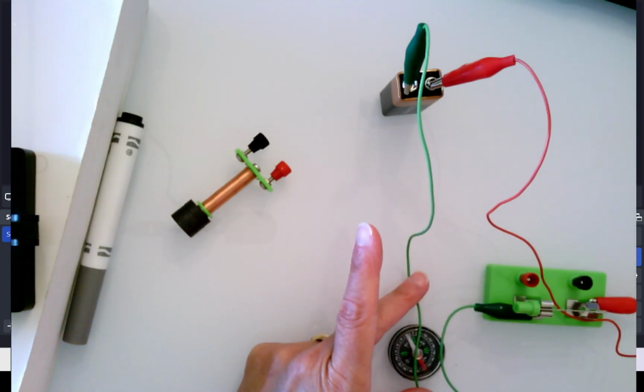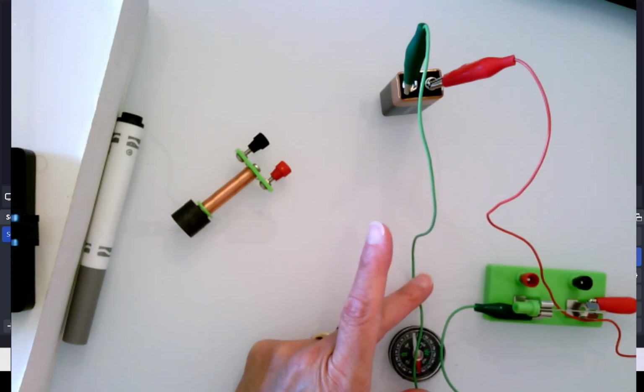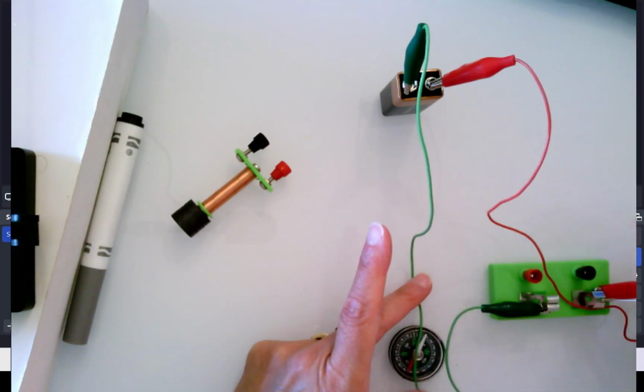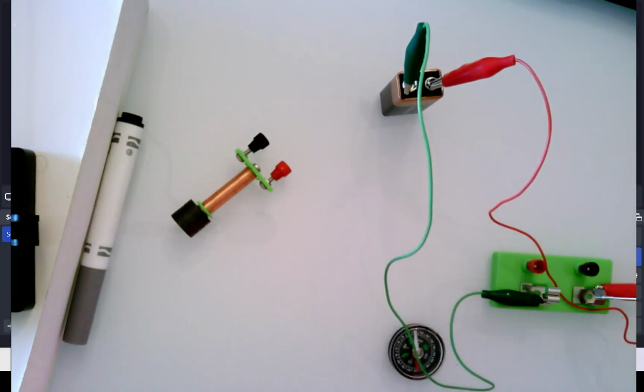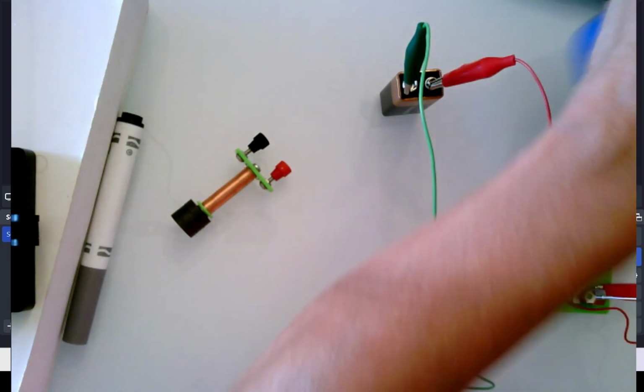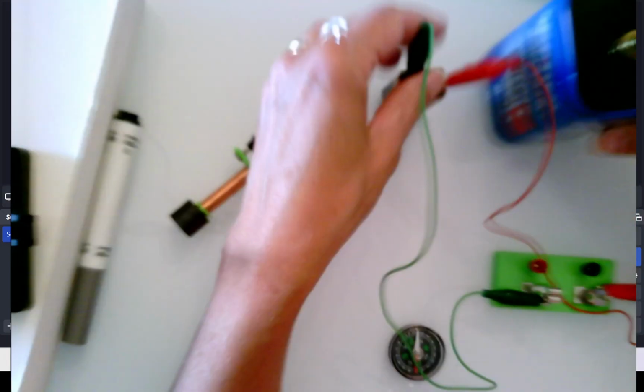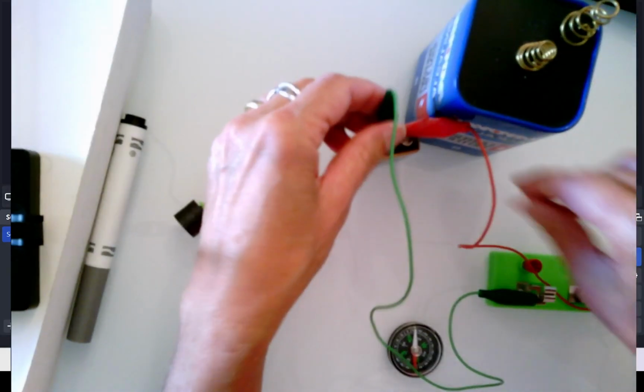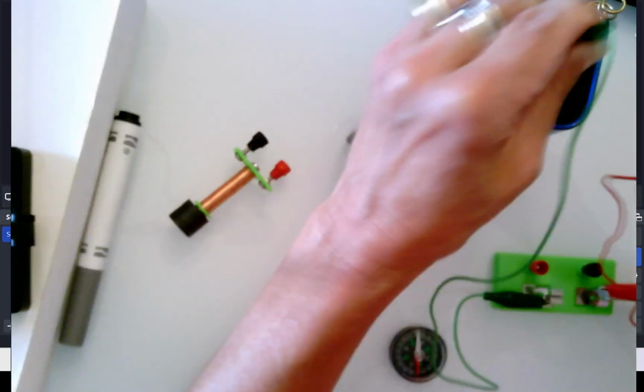So see, the needle has moved and tried to position itself perpendicular. It's not quite perpendicular. That's because my battery is out of juice. So what I can do, I can take another battery that should be working here.